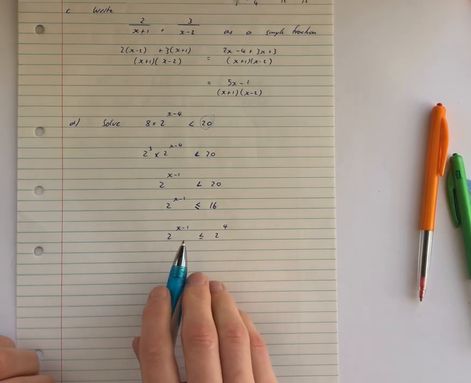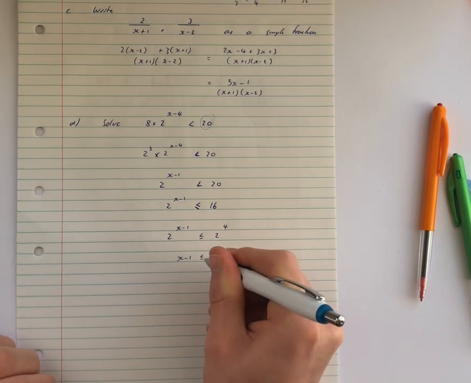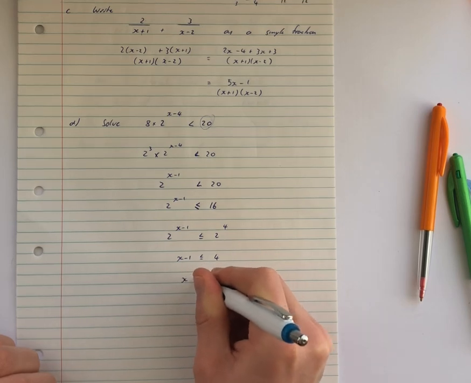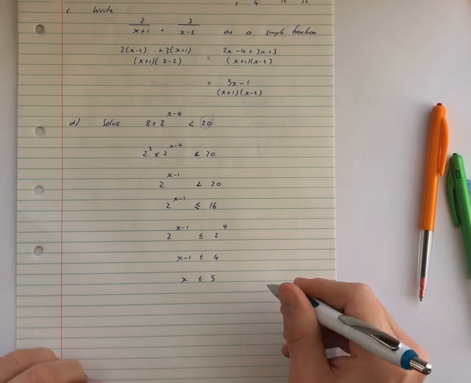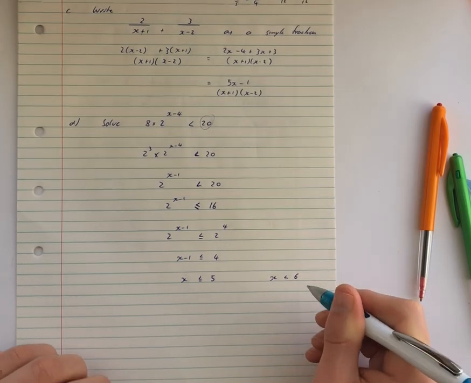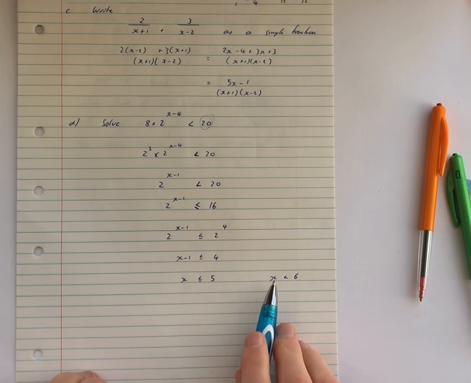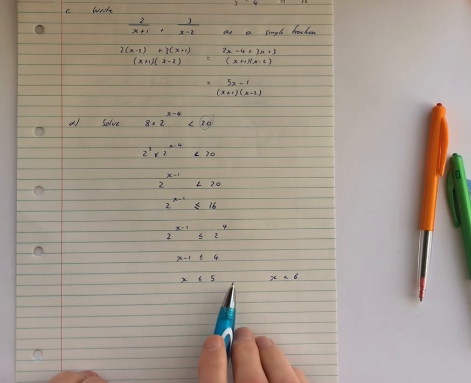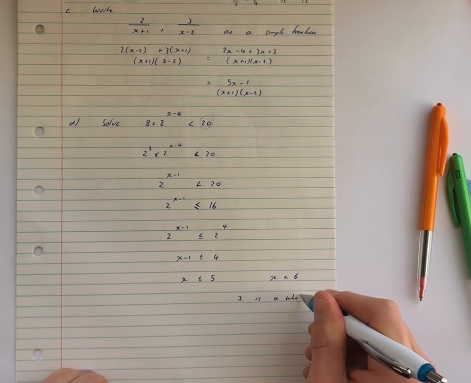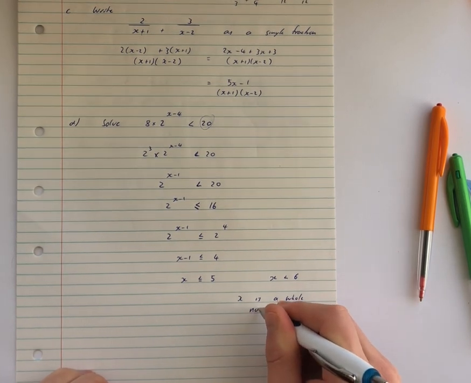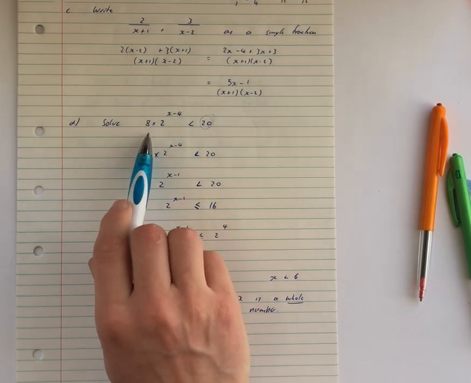Now, I've got my base numbers the same. I can just do the same problem with the powers. So x is less than or equal to 5. If you've got x is strictly less than 6, that's okay as well. You're not allowed to be equal to 6, but you can be 5 in this case. These are very similar when x is a whole number.